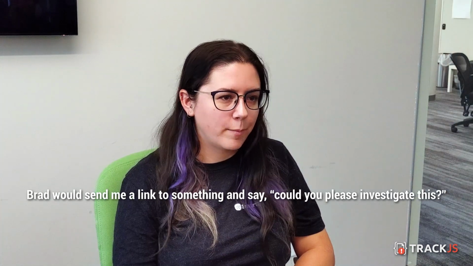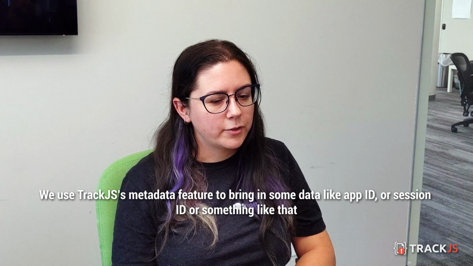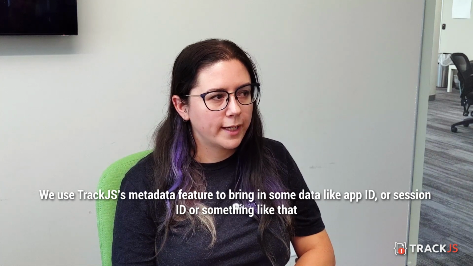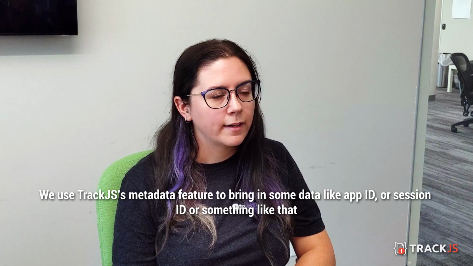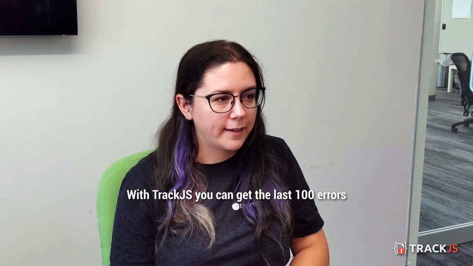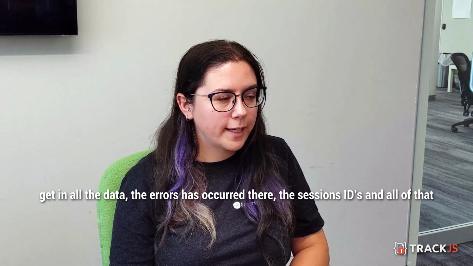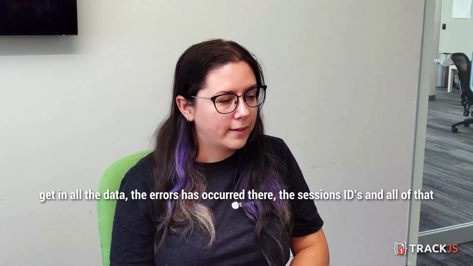We'd see our error rate spike up, or something that we hadn't seen before would come in. Brad would send me a link to something and say, "Okay, could you please investigate this?" And so we use TrackJS's metadata feature to bring in some data like app IDs or a session ID. At TrackJS, you can get the last 100 errors or so, and get in all of the data, the errors that occurred there, the session IDs and all of that.